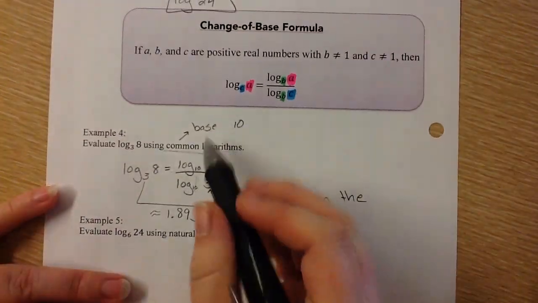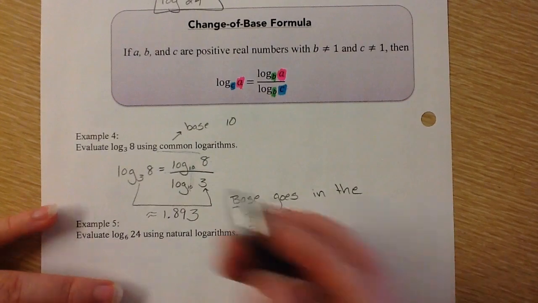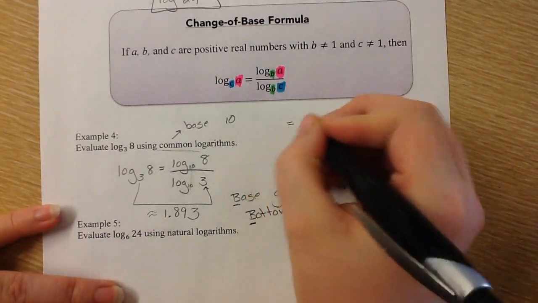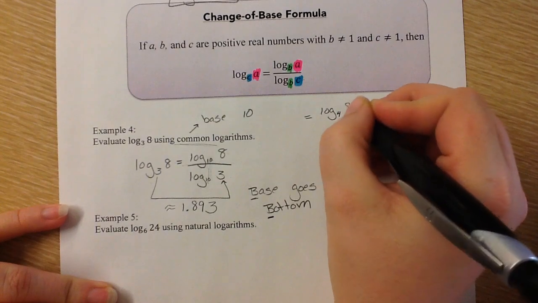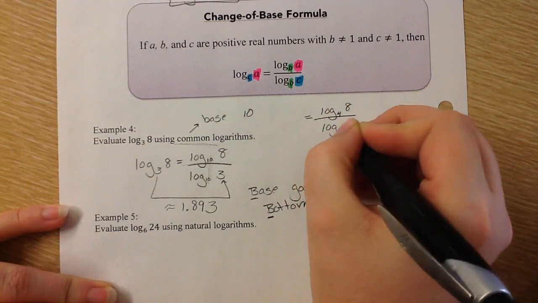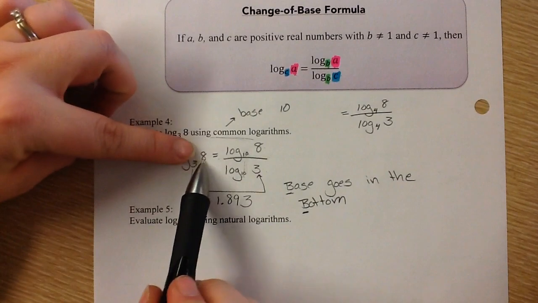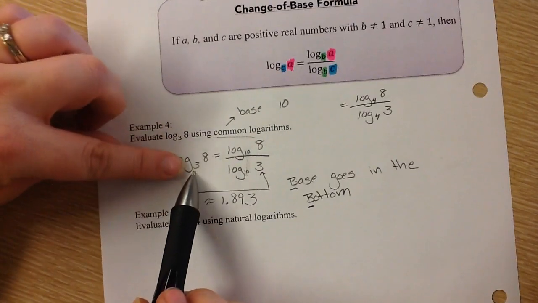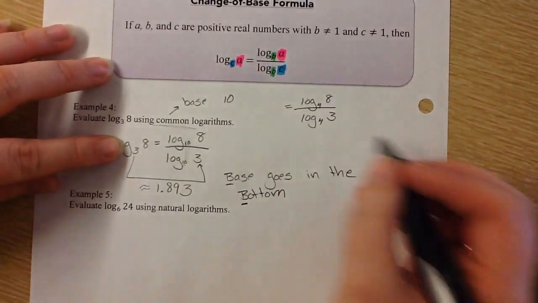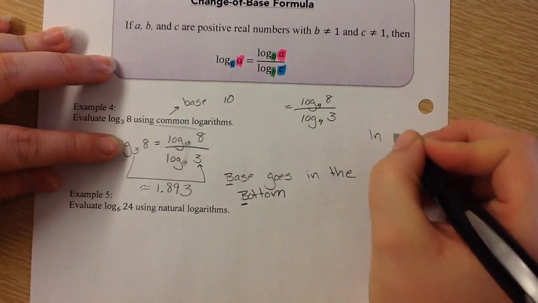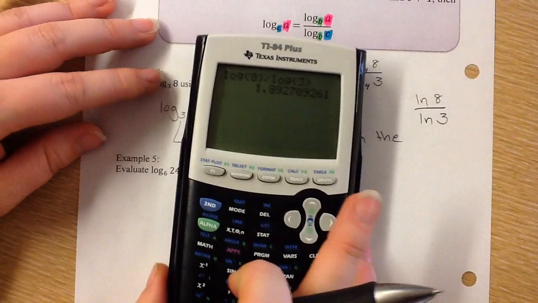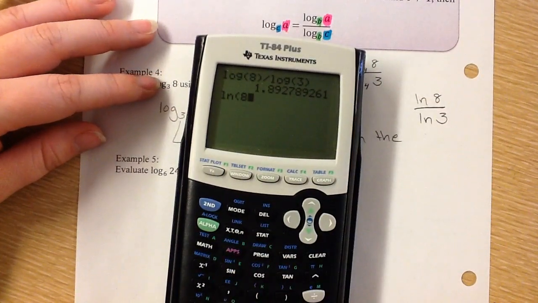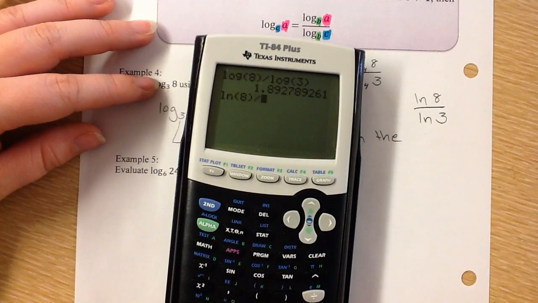Okay, we wrote this base 10 because our calculator can do base 10, but we could have done whatever base we wanted. We could have done log base 4 of 8 divided by log base 4 of 3. Again, remember the 8 comes from what you're taking the log of, the 3 is your base. Okay, we also could have done natural log. The natural log of 8 divided by the natural log of 3. We can do that one in our calculator, the natural log of 8, close parentheses, divided by the natural log of 3, and guess what happens?